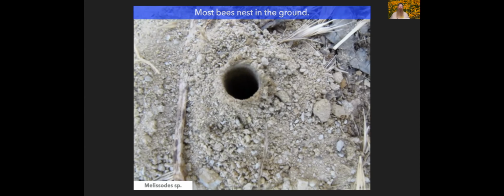Look at that. What a perfect nest. Nice and circular. She's going to come back and continue digging that out till it's about half a meter to maybe 2 meters deep. That happens with a lot of species of bees.